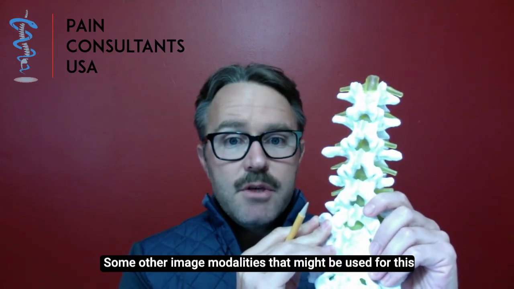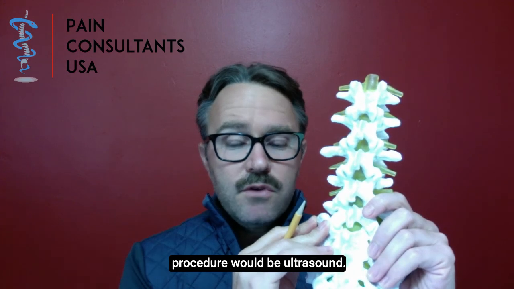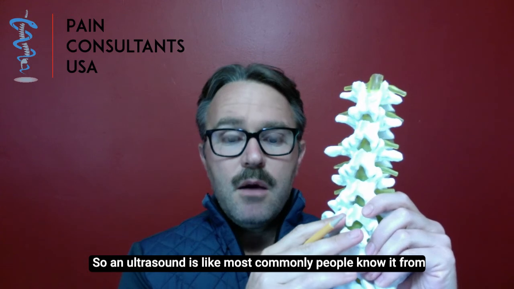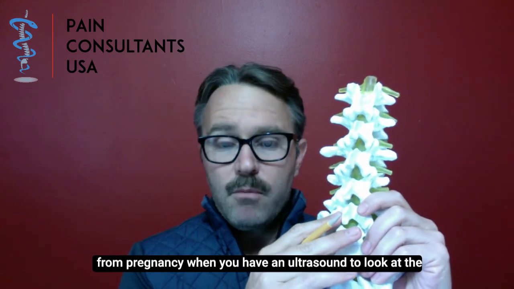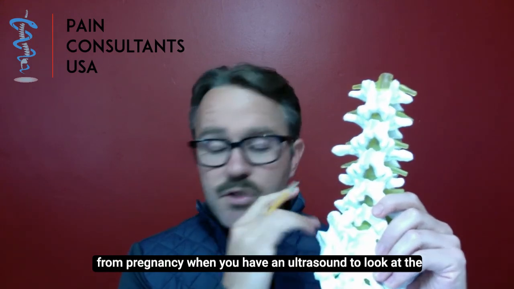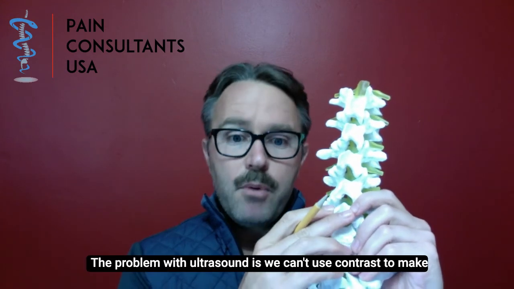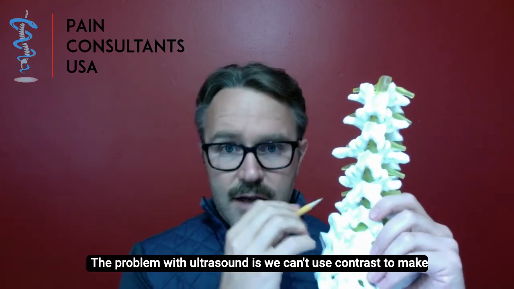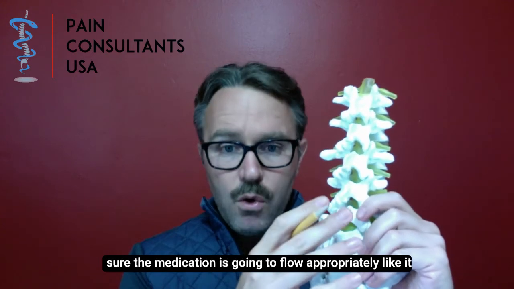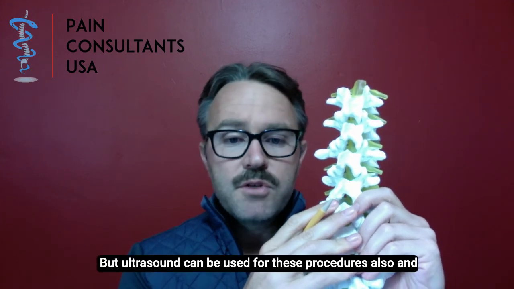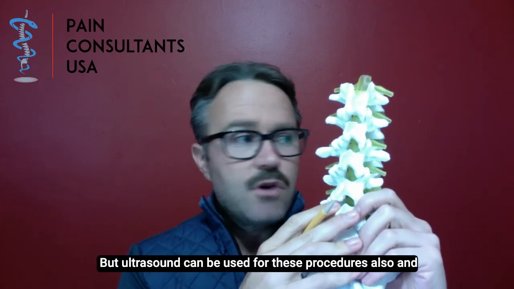Some other image modalities that might be used for this procedure would be ultrasound. Most commonly people know ultrasound from pregnancy. When you have an ultrasound to look at the baby, you can also use ultrasound to look at the spine. The problem with ultrasound is we can't use contrast to make sure the medication is going to flow appropriately like it does with fluoroscopy or x-ray. But ultrasound can be used for these procedures also.